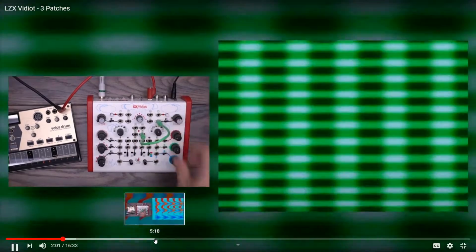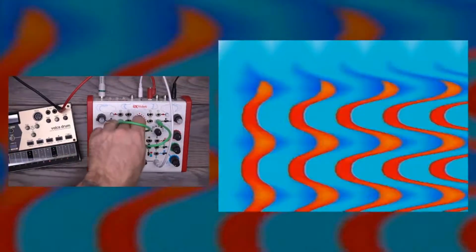This is the LZX Vidiot. It's the first video synthesizer I ever purchased, and it can create all of the effects we've seen so far, and many more, such as the ones in this video here.